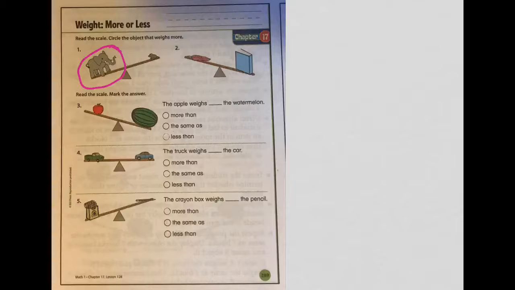Okay. Before we do number 2, I do need to ask you, what do you think would happen if the two objects weigh the same? What if I have an apple on the scale, and on the other side of the scale, I have an orange? Well, if you said that it would stay the same, you are correct. Neither object would be up and neither object would be down. They would both be equal.